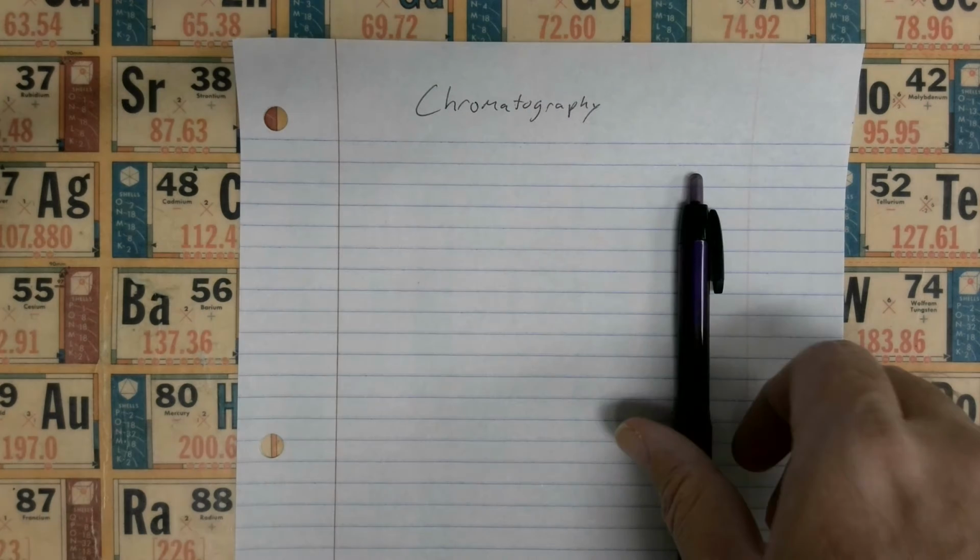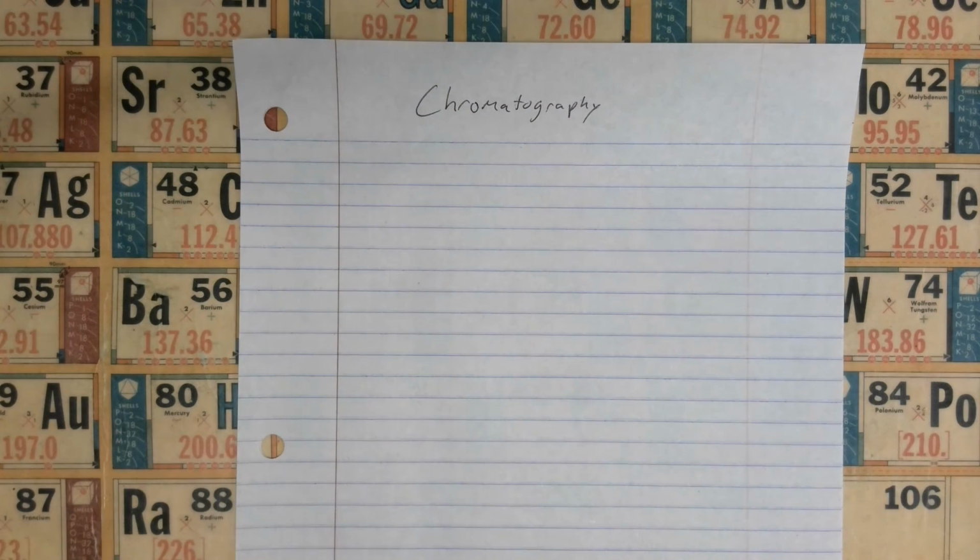Okay, so today we're going to talk about chromatography, which is a method by which we separate a solution or a mixture of different liquids. It's commonly used with ink or other liquids where multiple things are mixed together.